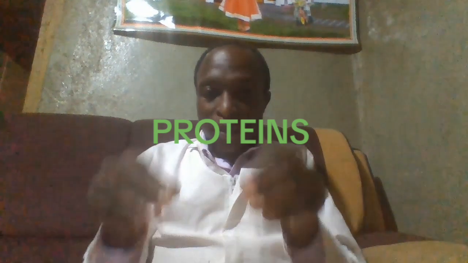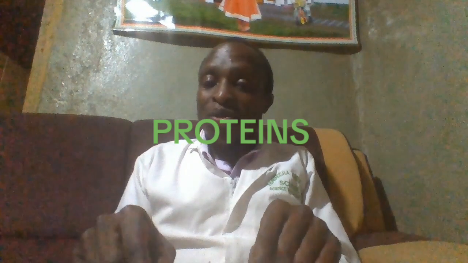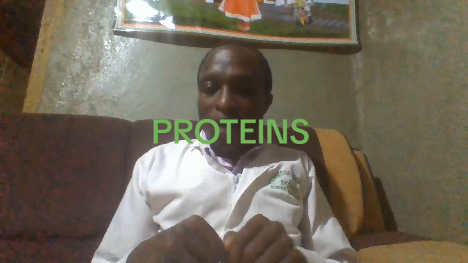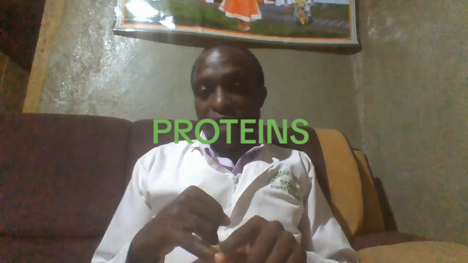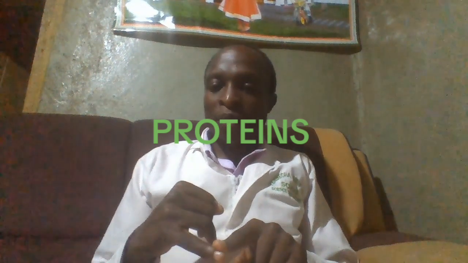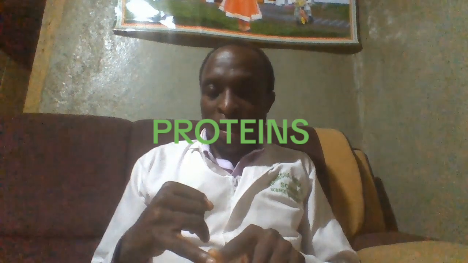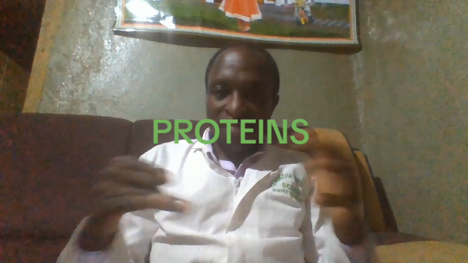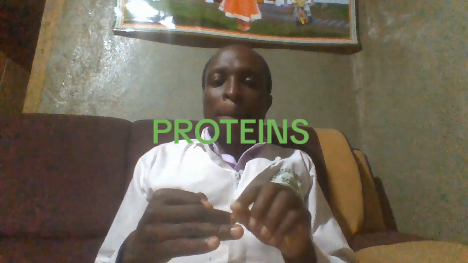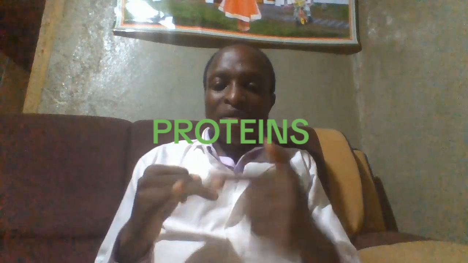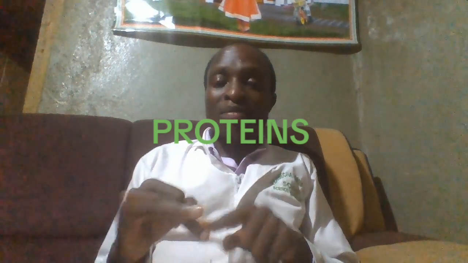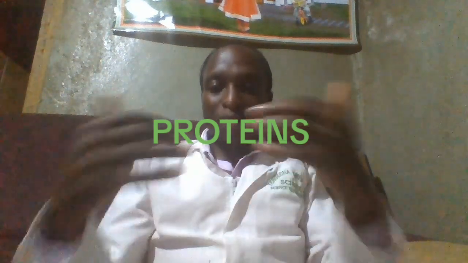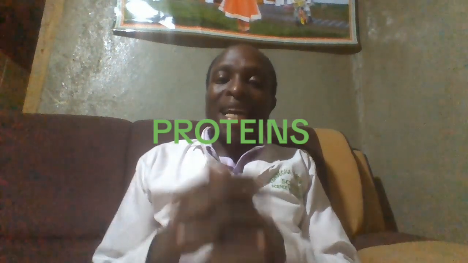And during extreme starvation, the body can break down proteins to provide energy. Remember, the body does not use proteins under normal circumstances in provision of energy. Carbohydrates are normally used. In absence of carbohydrates, the body will resort to stored fats and glycogen. But under extreme starvation, when we do not have carbohydrates and there are no fats, the only option becomes proteins. So proteins will be broken down to supply energy.